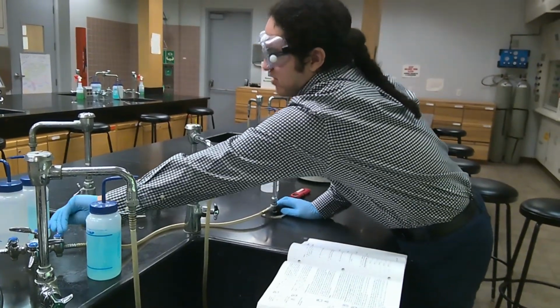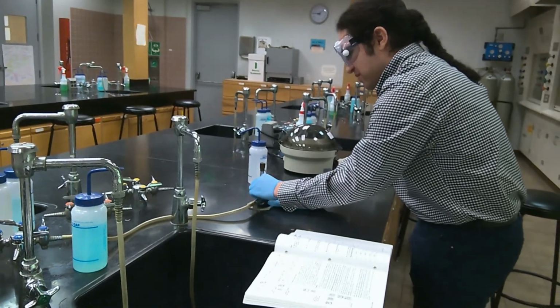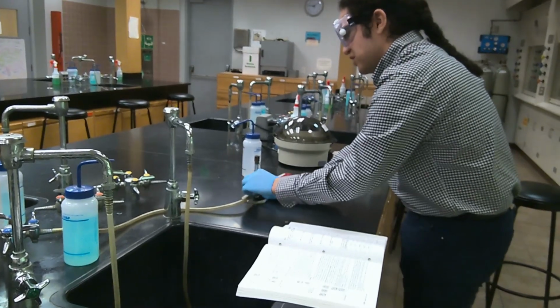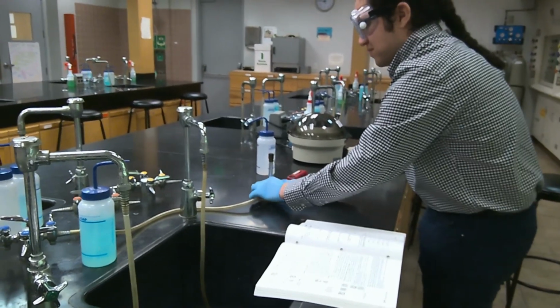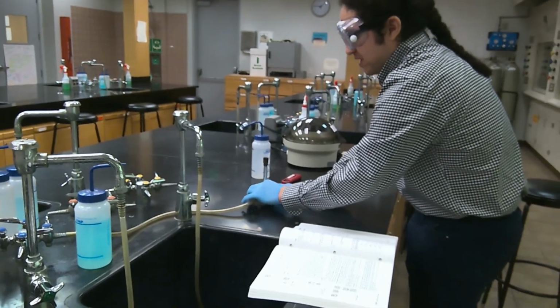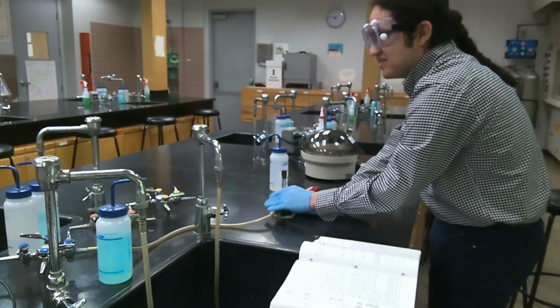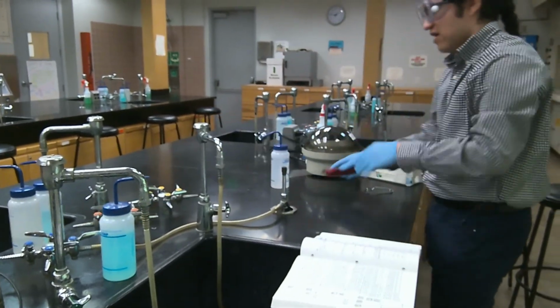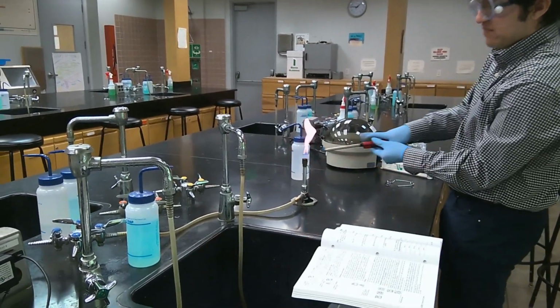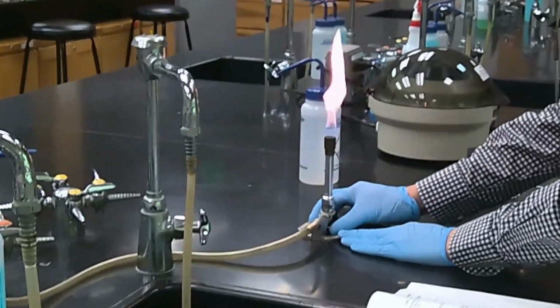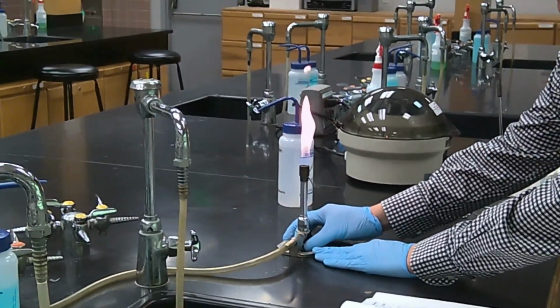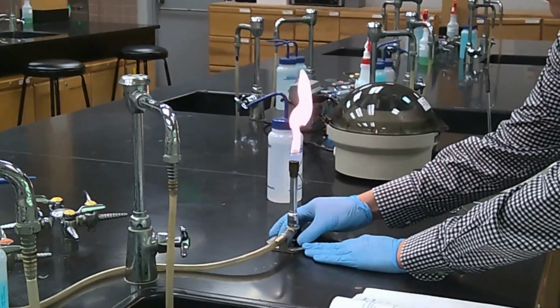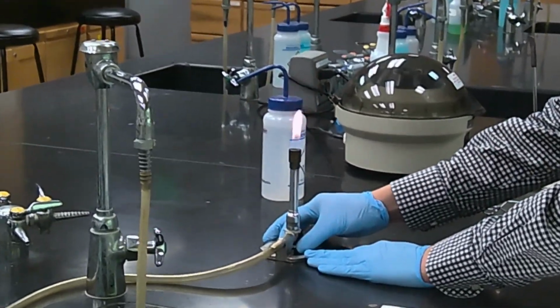Let me get the Bunsen burner set up first. So I'm going to have everything closed initially. And then I'm going to open both the gas and the oxygen intake slightly, turn on the gas, and light my flame from the side. So I'm going to reduce the gas.